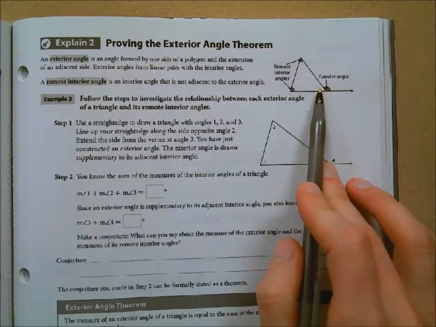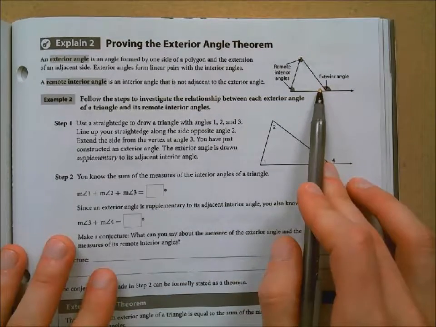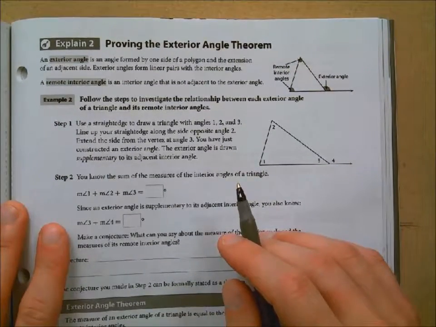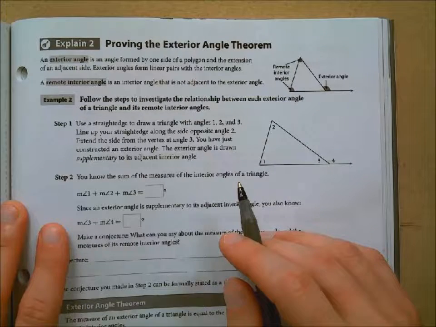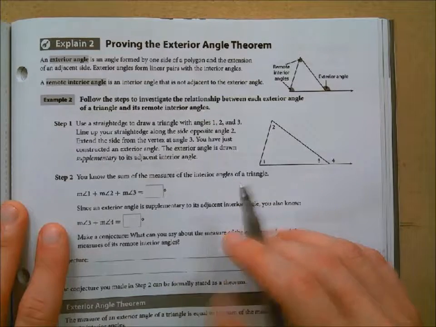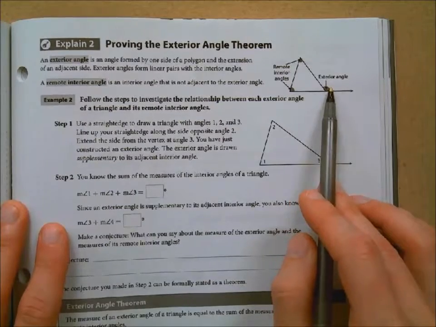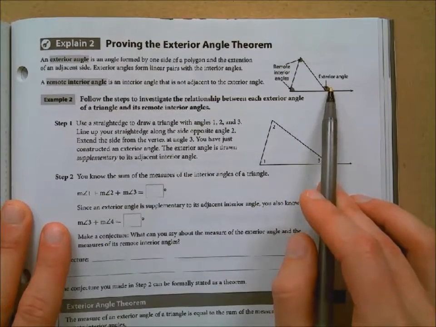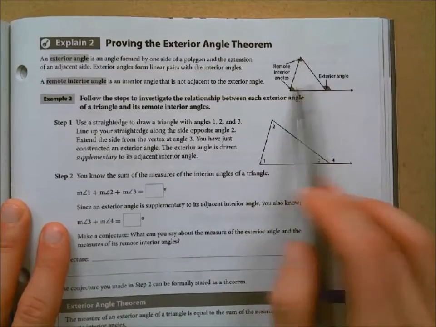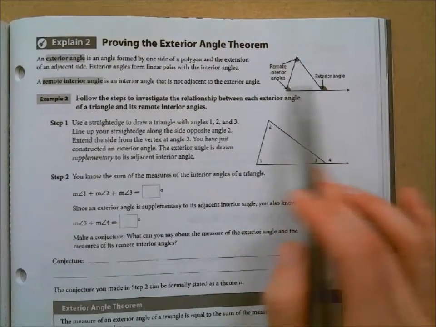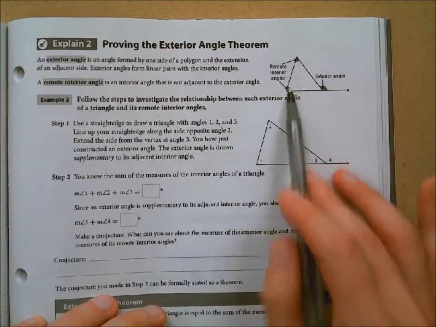Why don't we call it a remote one? Emmanuel, you have an idea? Maybe because it has the 180 degree line. Okay, so this one here, because it's next to the exterior angle you're saying, it's not remote. These two are not next to the exterior angle, they are remote to it. So they are the remote or removed or further away interior angles. So those are the remote interior angles.